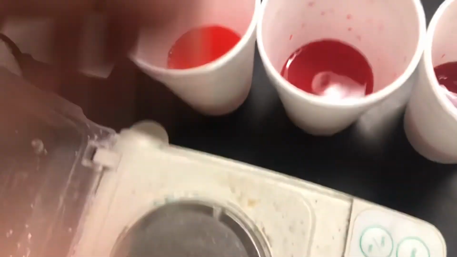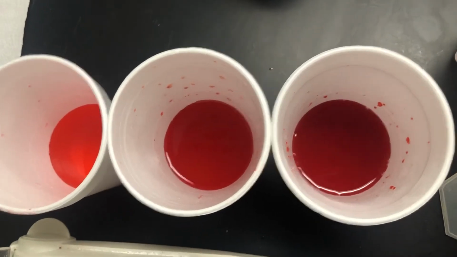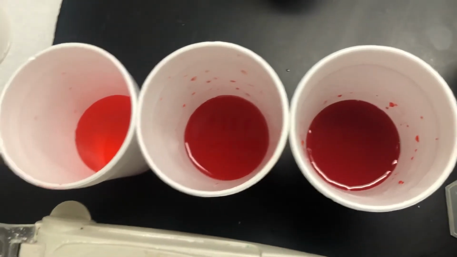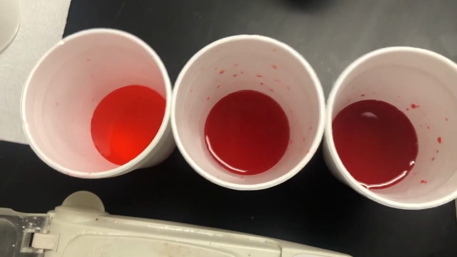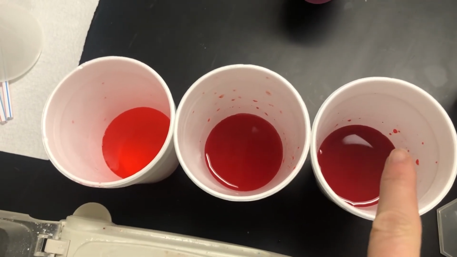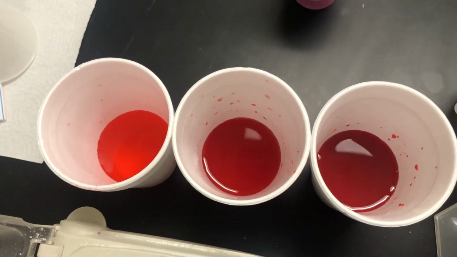There it is. So looking at them all side by side, can you tell the difference? You should be able to. Which one's dilute? Winner, winner, chicken dinner. Which one's the most concentrated? This guy. Not strong. This isn't strong and weak. This is concentrated and dilute.